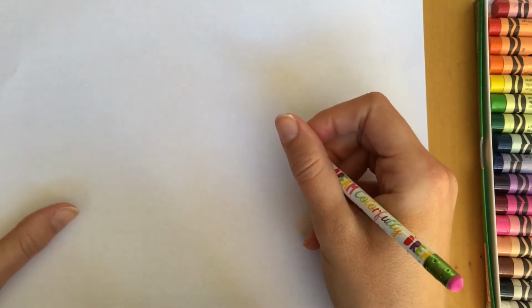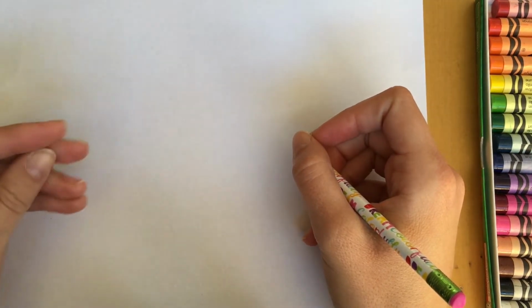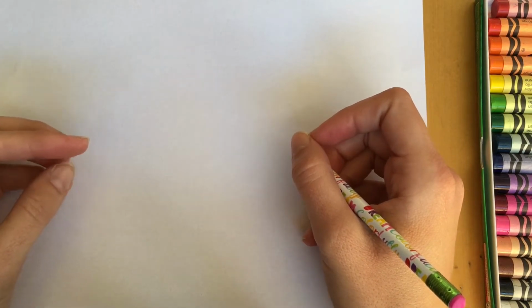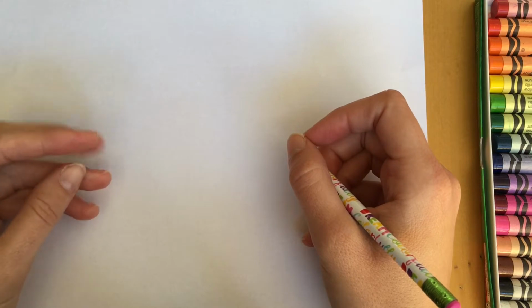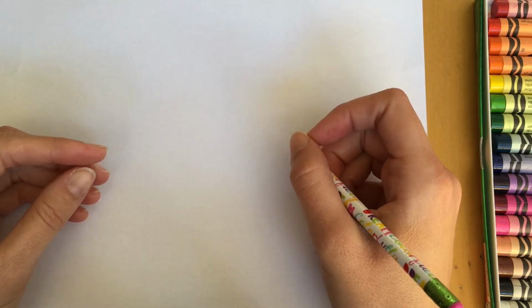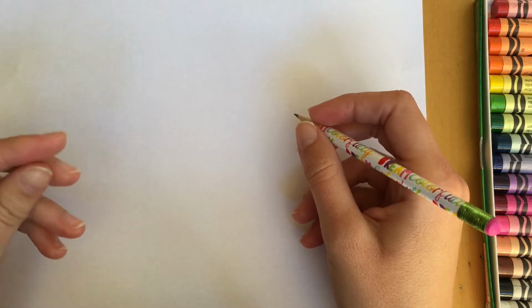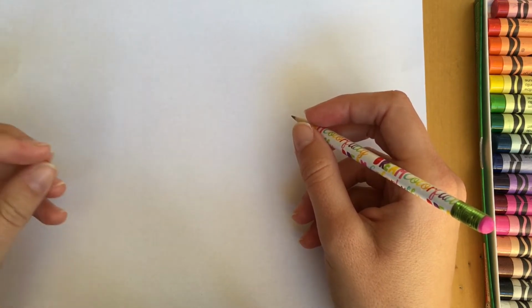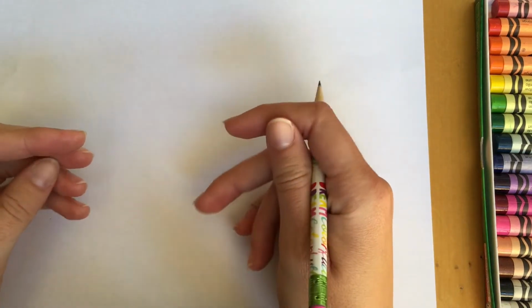So what we're going to do first, we are going to take maybe 30 seconds or so to think about as many different types of textures as we can. You can think about textures that are in the room with you, or in your house, or in another place, or outside. Begin to think about how certain objects and materials feel when you touch them.